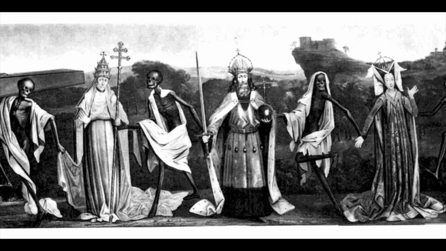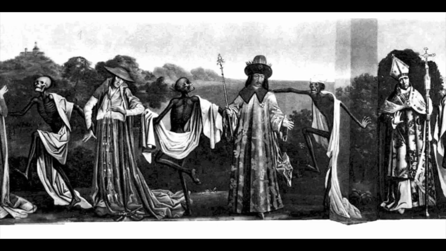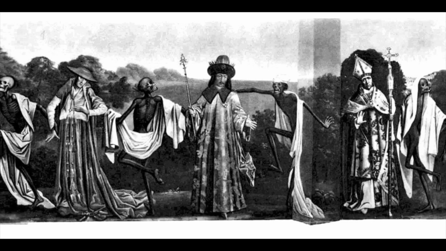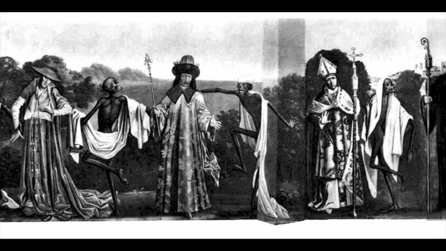And so what we're going to see here is a long dance macabre painting from Lübeck. The idea of this painting is that it shows death dancing with all strata of society, from the most powerful to the least. So in this section, for instance, we see death dancing with, in order from left to right, the Pope, the Emperor, and the Empress. Here, death dances with a cardinal, a king, and a bishop. Here, death dances with an abbot, a knight, a monk, and a mayor.